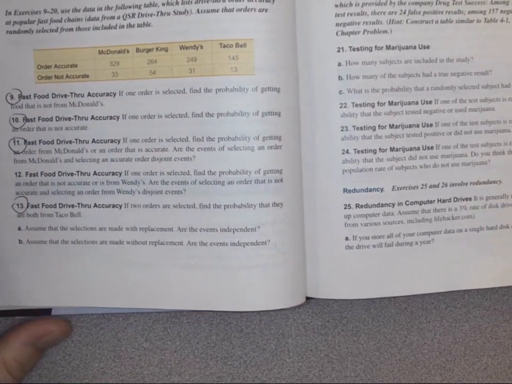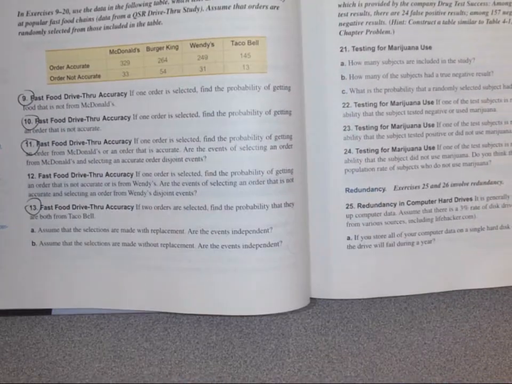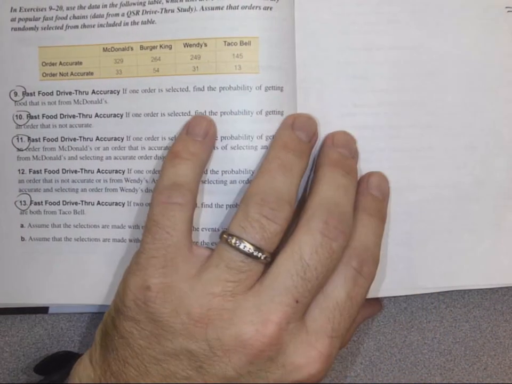Unfortunately, I'm gonna need this table. Okay, so. Zoom it out.